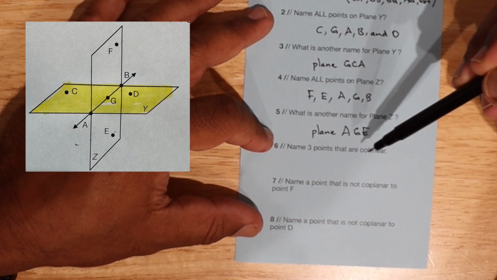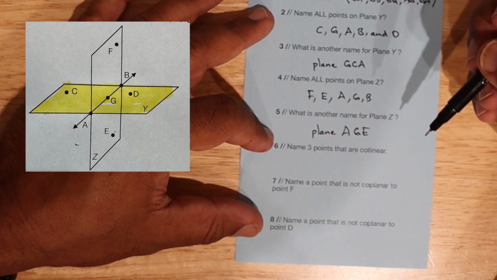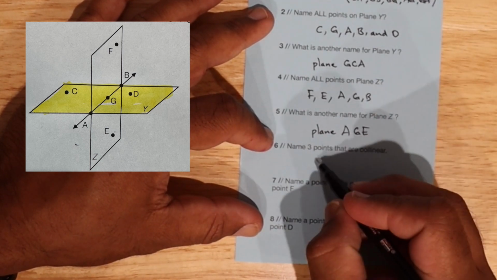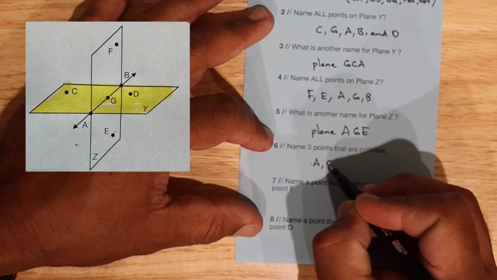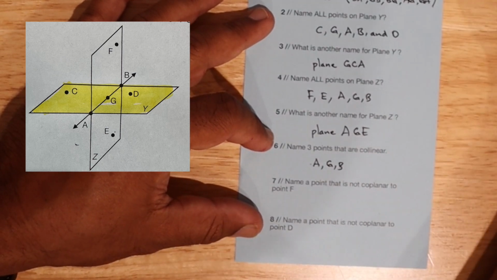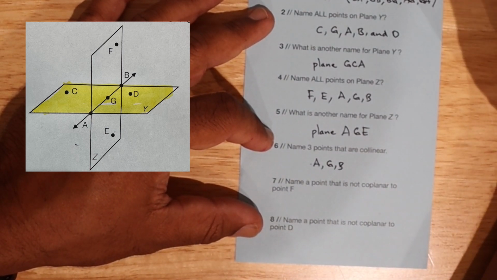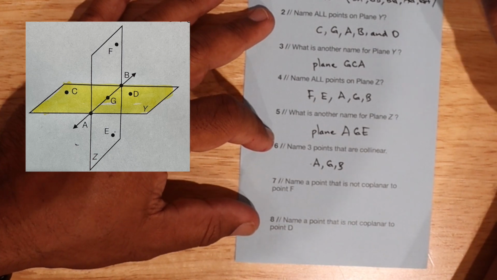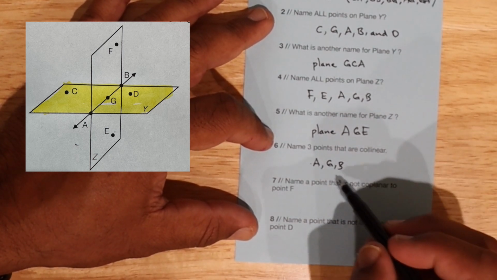Now let's name 3 points that are collinear. I don't know how we don't just stick with the AGB. AGB. And I actually don't know if there's some other ones that are collinear or not. They don't look like it, but that's the three that I know for sure.